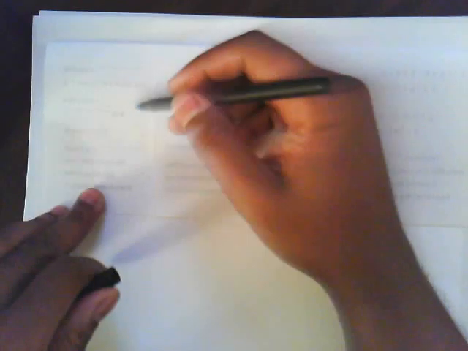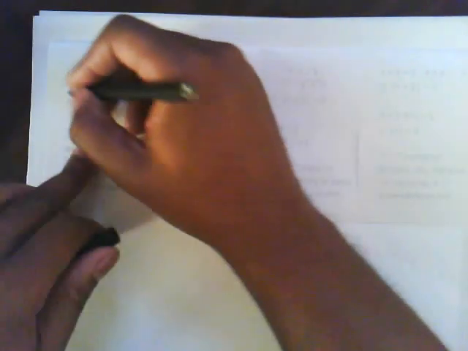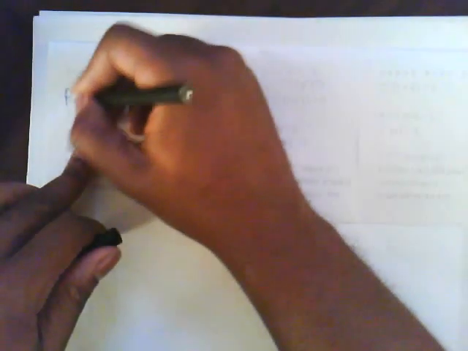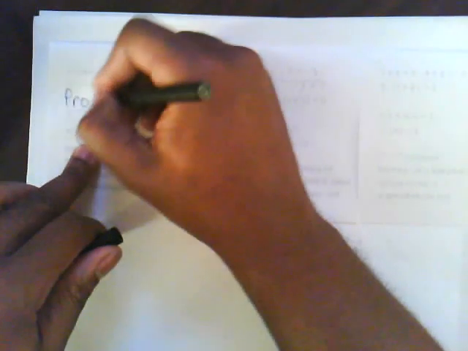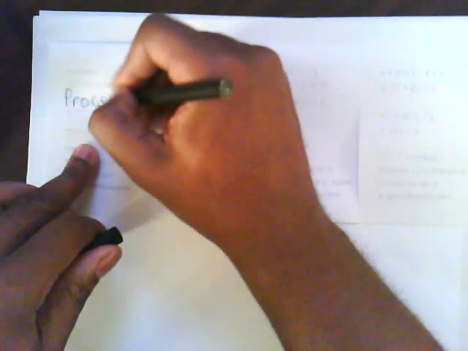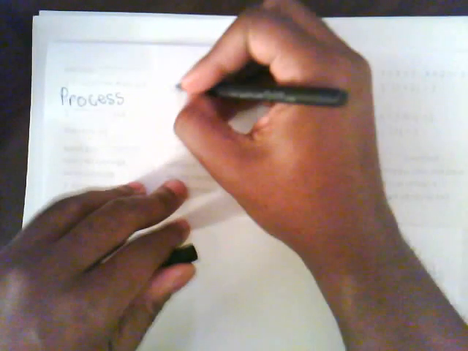Okay, we're about to talk about absolute value equations. Now, you have your graphic organizer that's been provided. With the first tab, I want you to label it Process. The next tab, I want you to label No Solution.